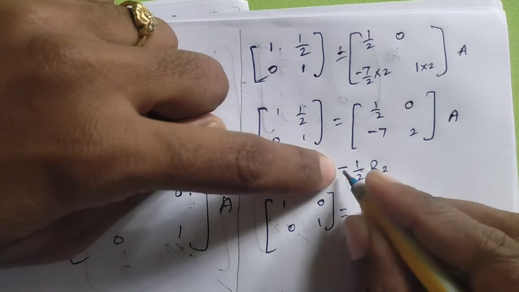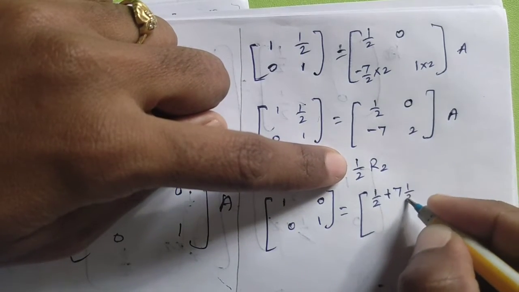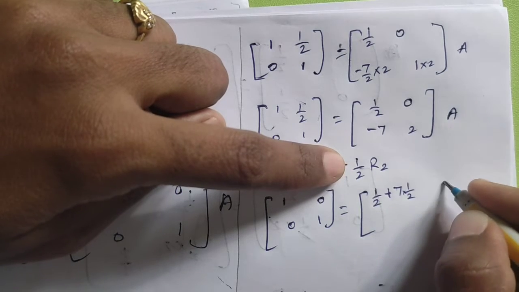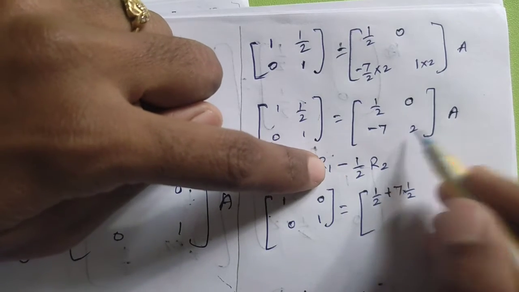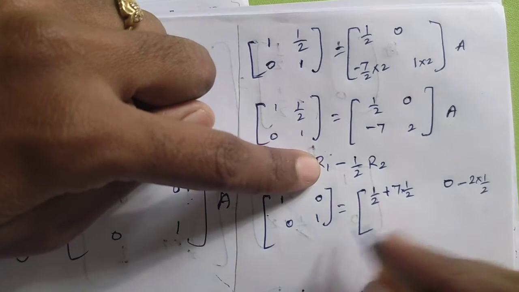1 by 2 minus into minus plus 7 into 1 by 2. Here next 0 minus 2 into 1 by 2.